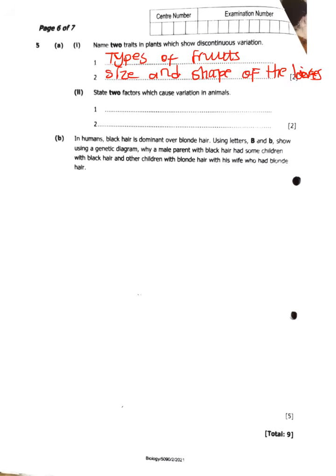Then for Roman number 2, state 2 factors which cause variation in animals. So factors like mutation. Mutation can cause variation in animals.